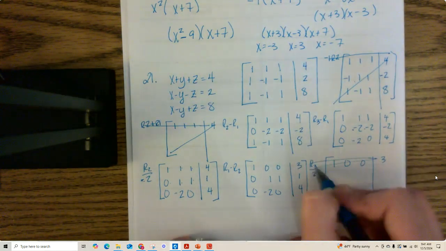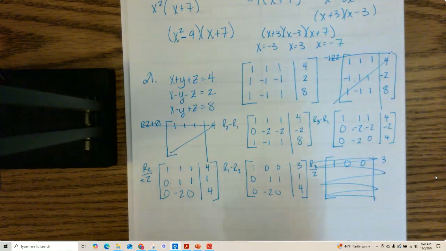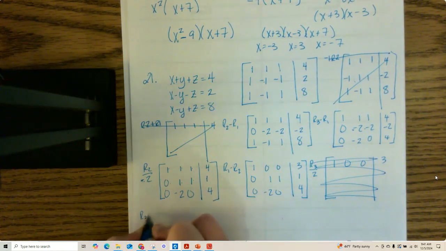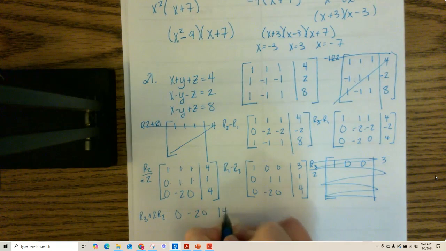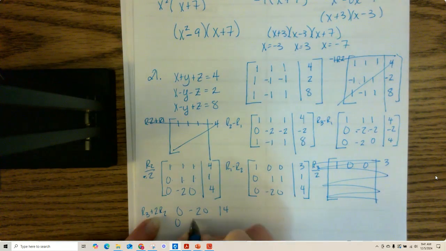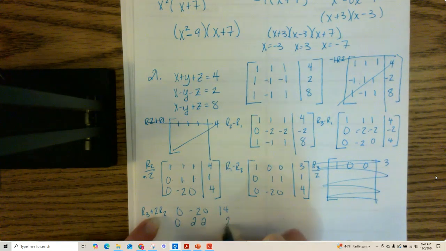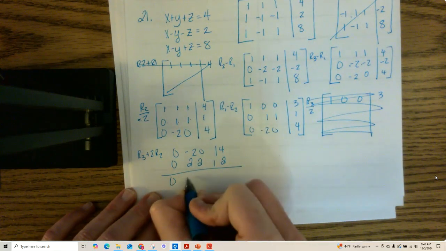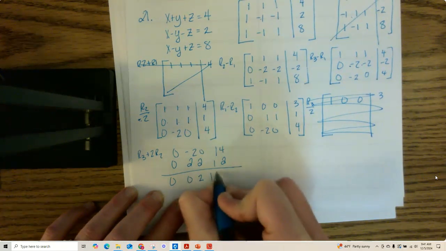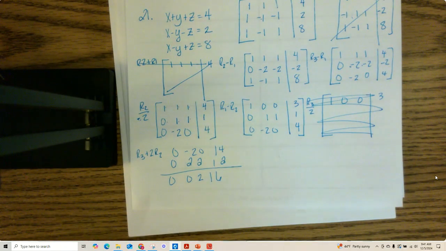Before we do this, they did row 3 plus 2 times row 2. So row 3 and then 2 times row 2. And then if you add those, 0, 0, 2, and 6. That's your new row 3.